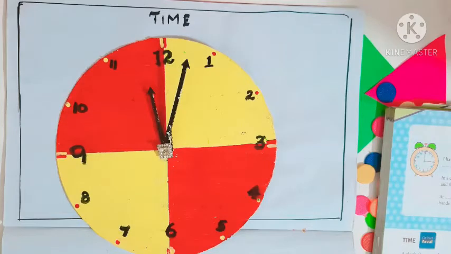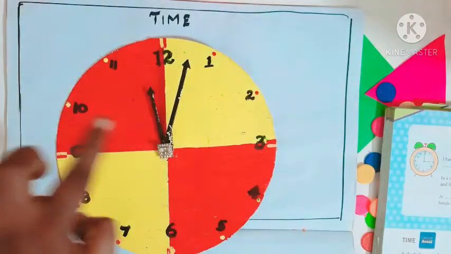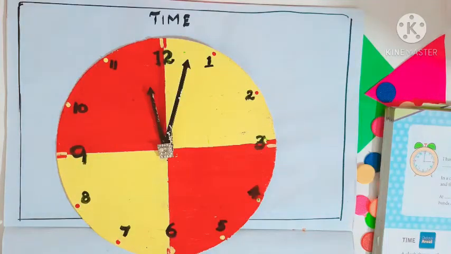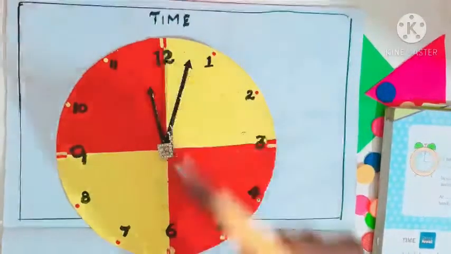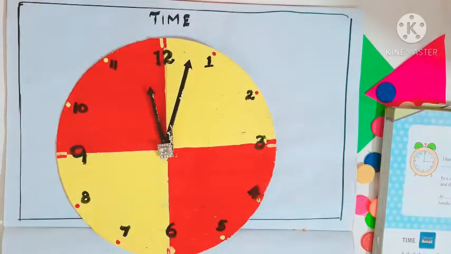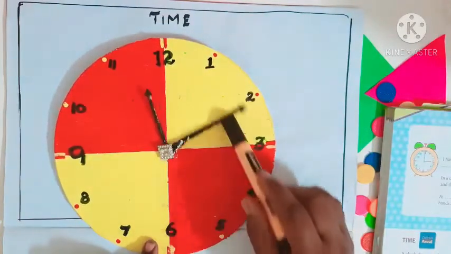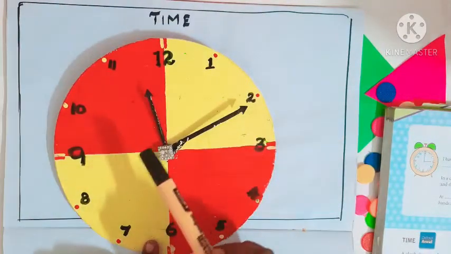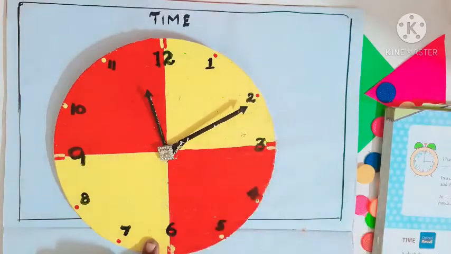I hope in grade 2 you would have studied the clock, isn't it? Once again we will see. One complete rotation makes 12 hours. This is the hour hand and this is the minute hand. The short hand is the hour hand and the long hand is the minute hand.